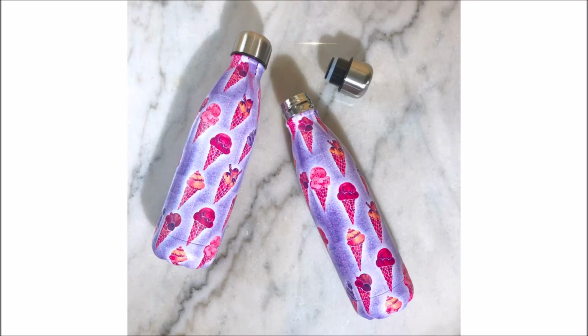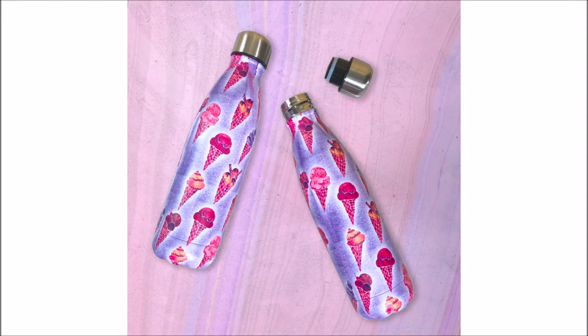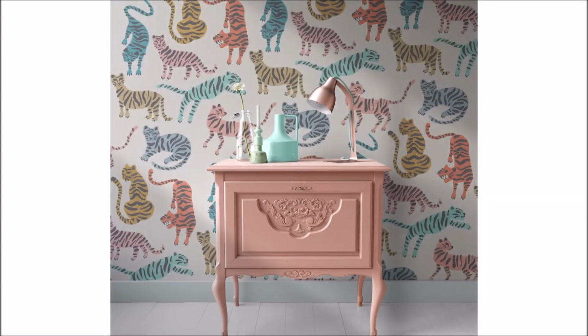I use these exact same steps to change backdrops on product photos for my business and to create digital mock-ups showing my designs in a realistic application. So let's go ahead and get started.